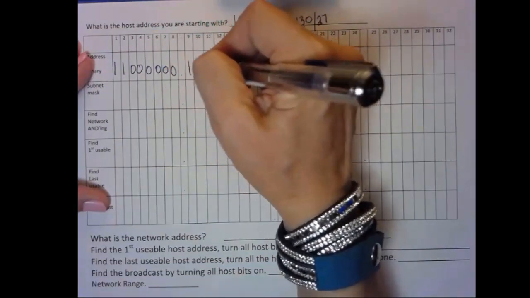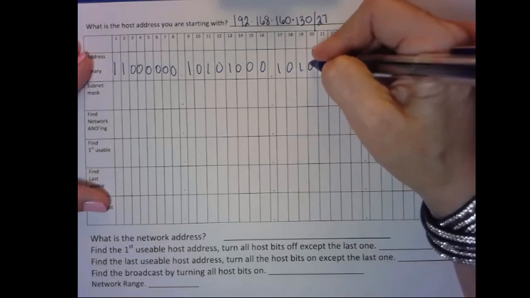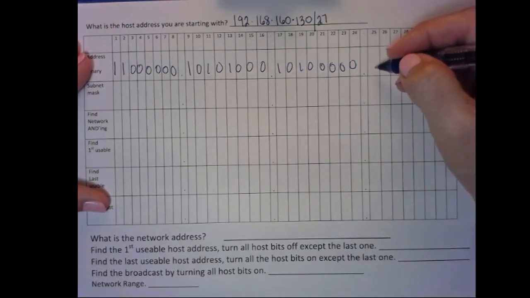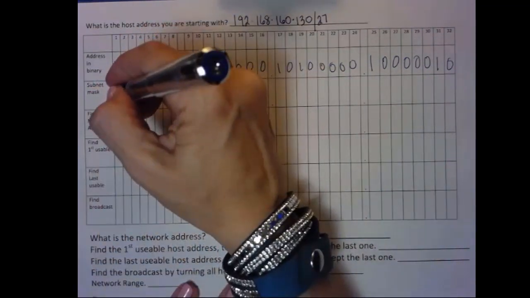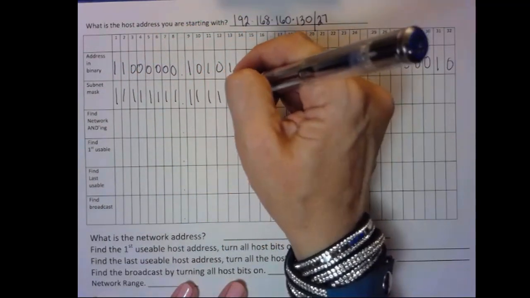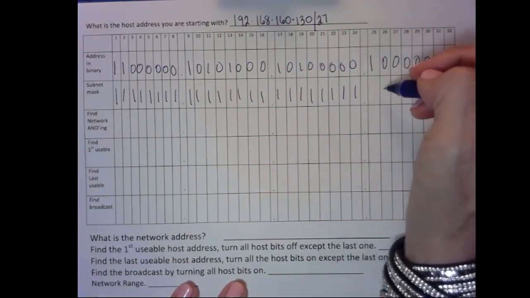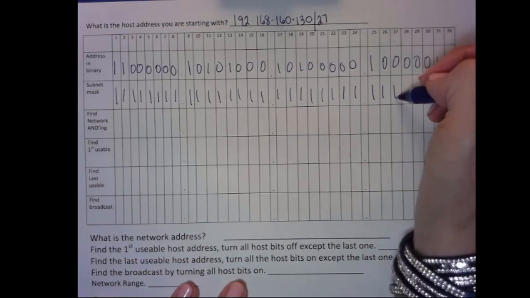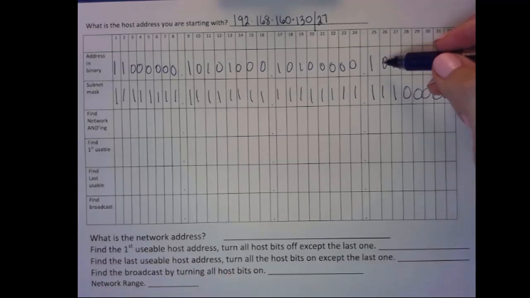So I'm going to kind of whip through this quickly. Well, if I go too fast, I might make a mistake. So there we've got 128 turned on, right? So then here now we've got the 130. Our subnet mask is a 27. So I want to turn 27 ones on. There's our 24, 25, 26, 27. Okay, so I know what our subnet mask is.